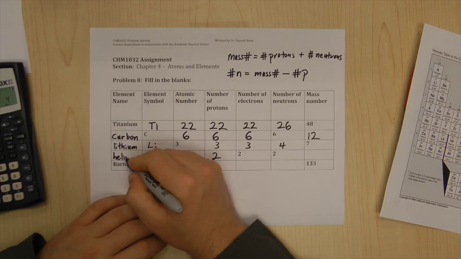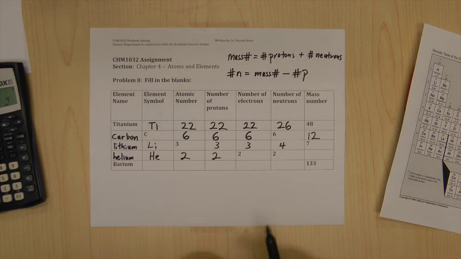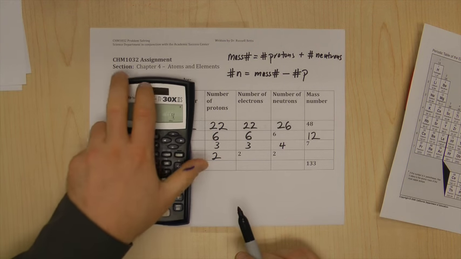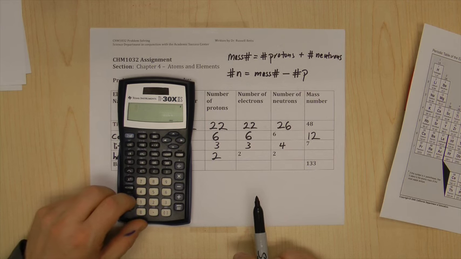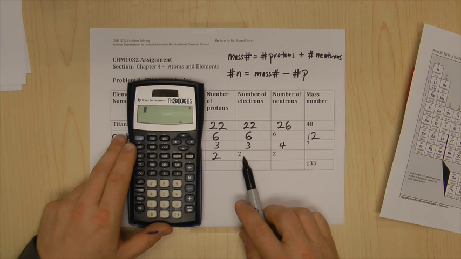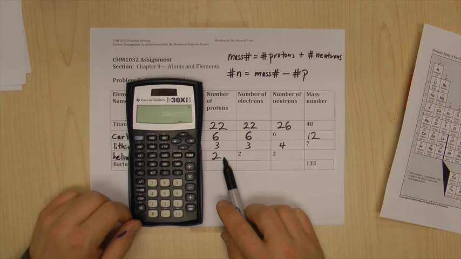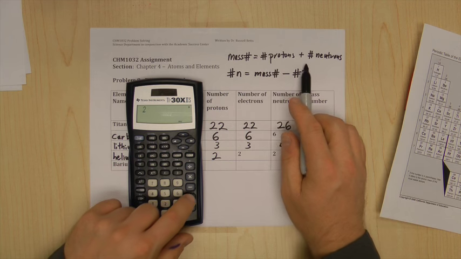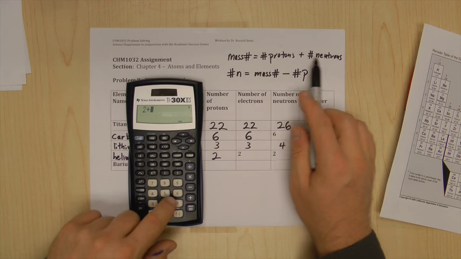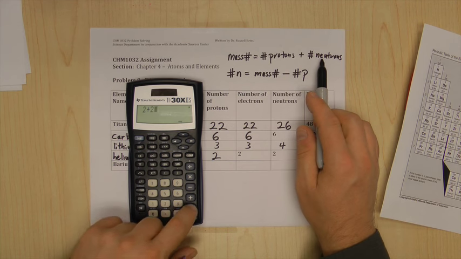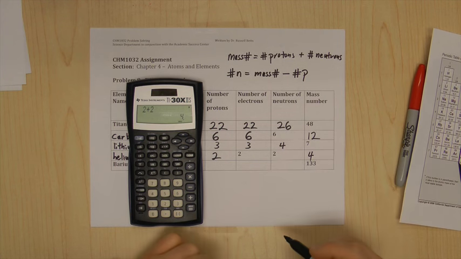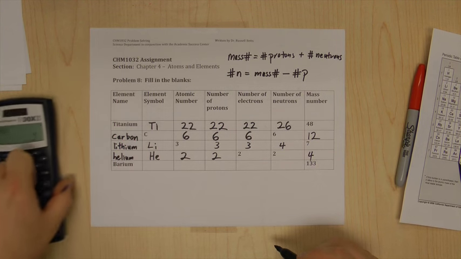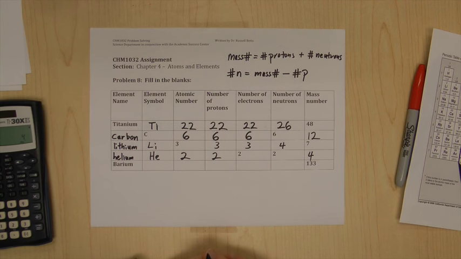Make sure I didn't make a silly spelling error there. All right, so it's helium, element He, number of protons is 2, and the number of neutrons is 2. Obviously, we don't need our calculator for this, but we're going to get it anyway. Number of protons is 2, number of neutrons is 2. Mass number: protons, 2, plus neutrons, 2, equals 4. So the mass number here would be 4.